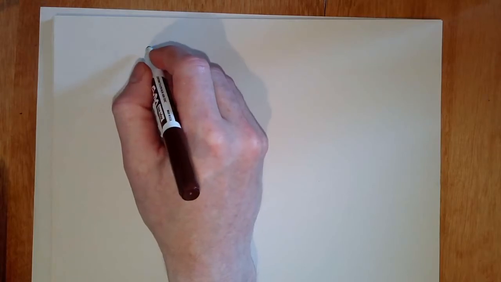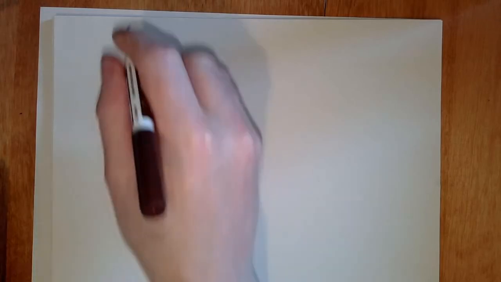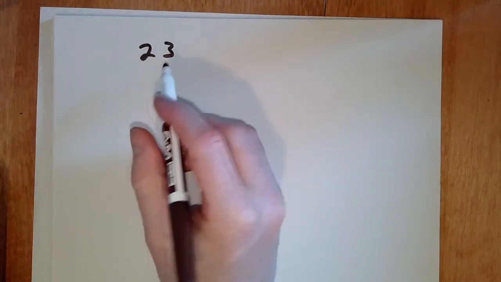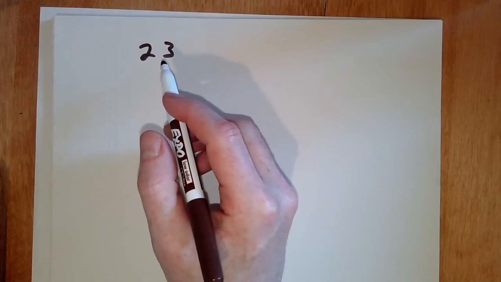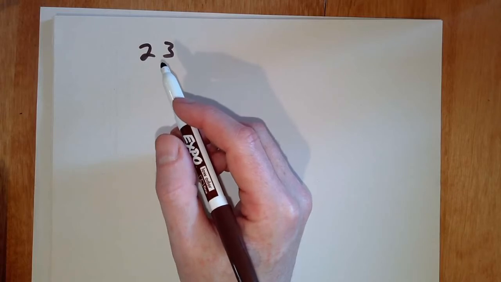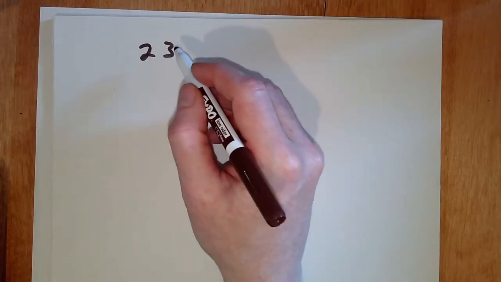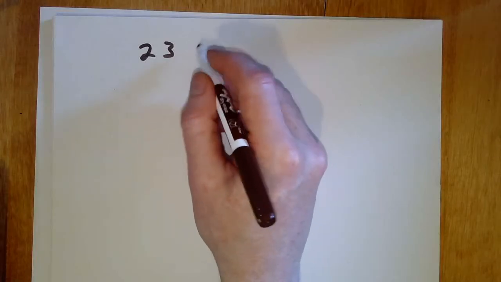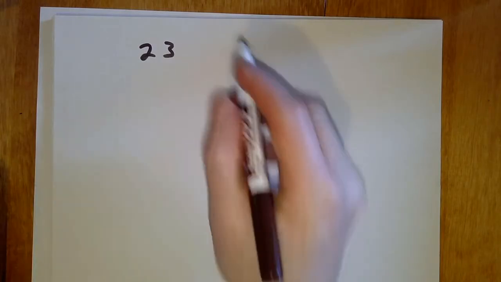Let's say we have a number in binary. And actually, let's say we have a number in decimal and think about converting it to binary. So let's do the number 23. If we're trying to convert this to another base, we can simply take the division and modulus of this number.